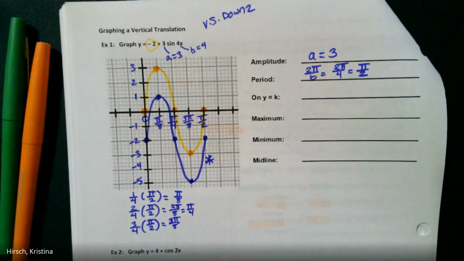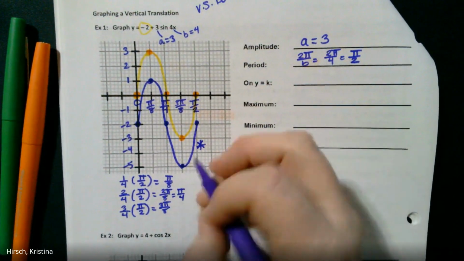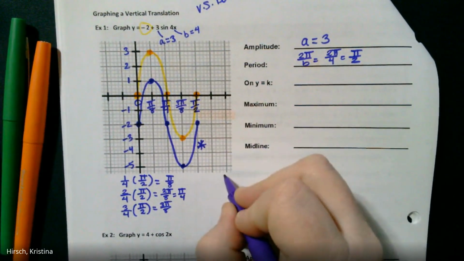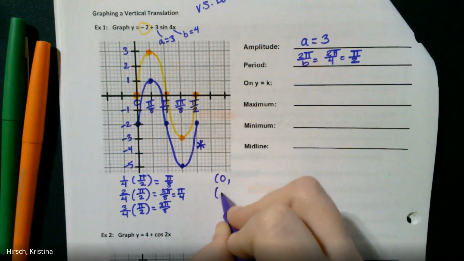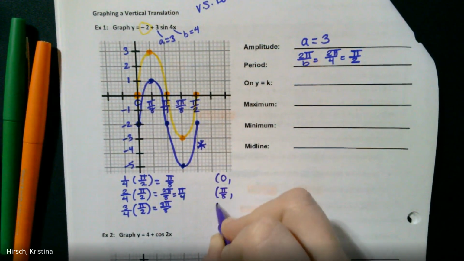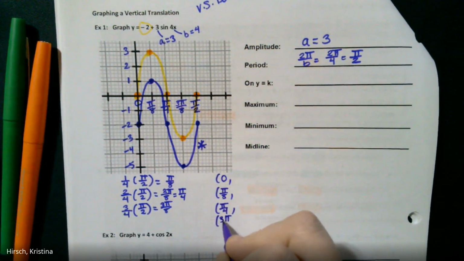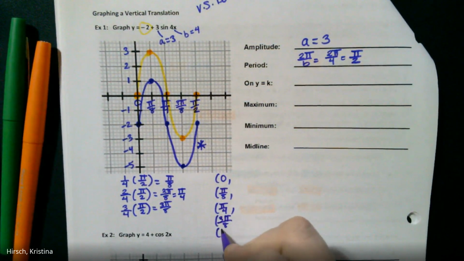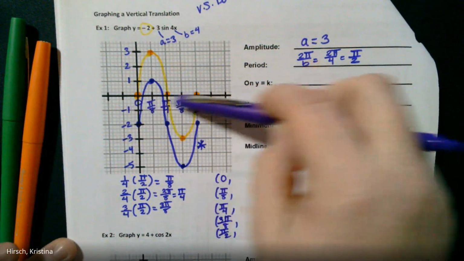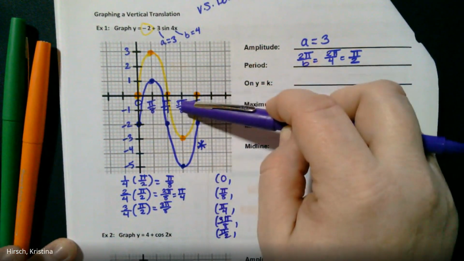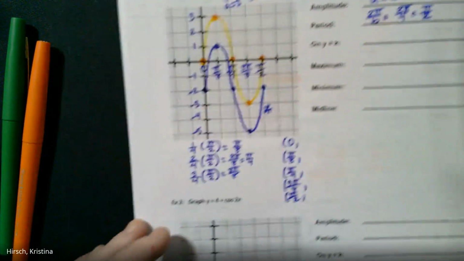The other way that you're going to do that, and this is probably the way that most of y'all will prefer to do it, is you're going to put this in your calculator and try it at 0, pi over 8, pi over 4, 3 pi over 8, and pi over 2. Okay, so those numbers are coming straight from my graph right here. Okay, my x-axis points. All right, so I'm going to show you what you would do in your calculator.